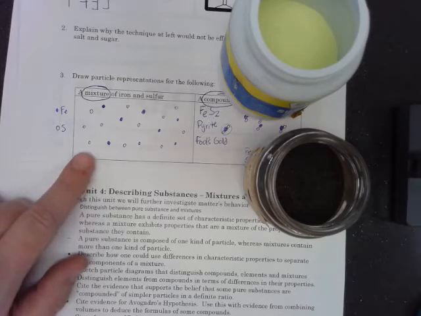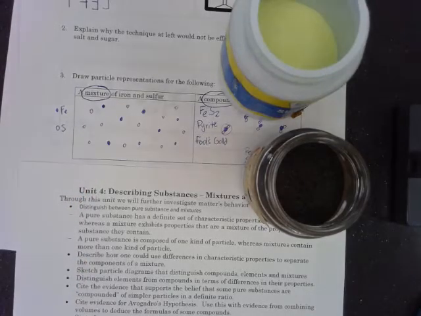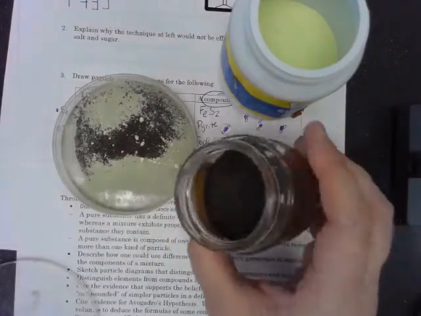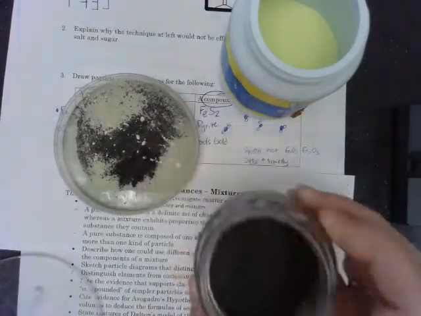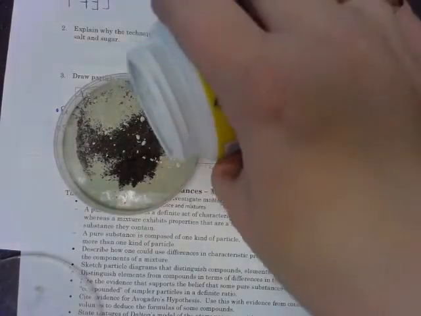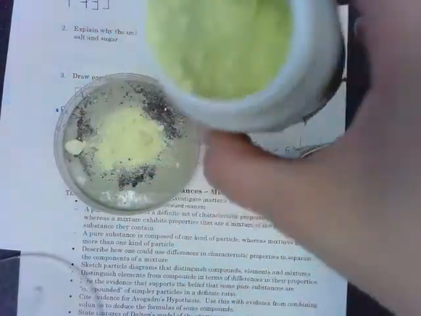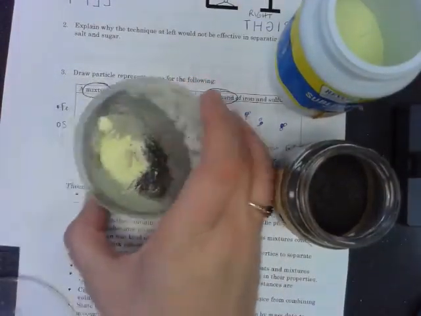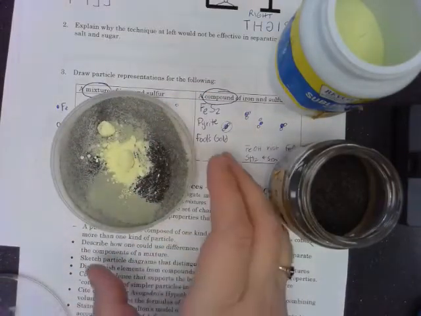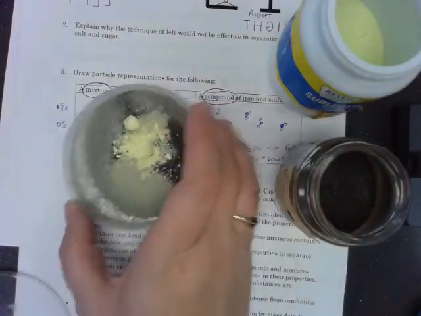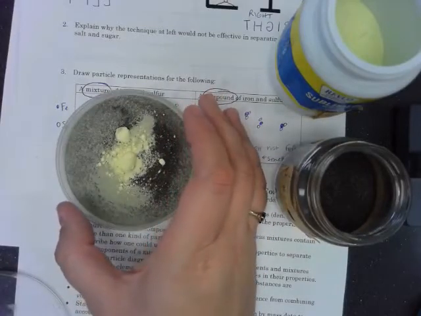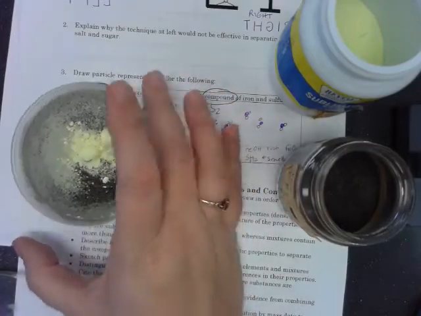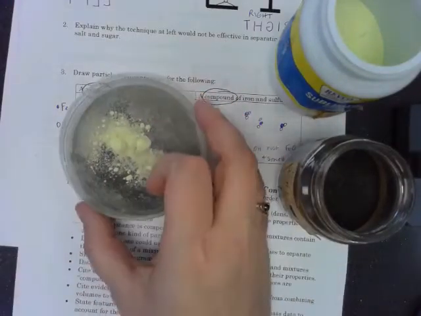You guys know how to separate them? Okay, so there's my iron. I get some iron in there, and some sulfur. Oh, it's so beautiful. How do I separate the iron out? Shake it? What was that? Mia says use a magnet. Oh yeah, that would be a great idea.